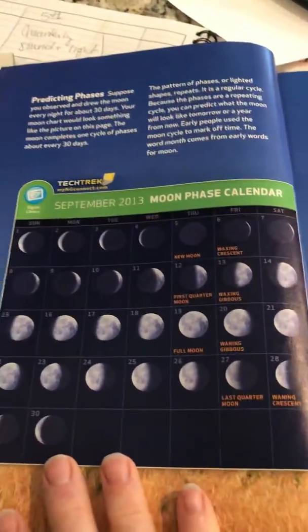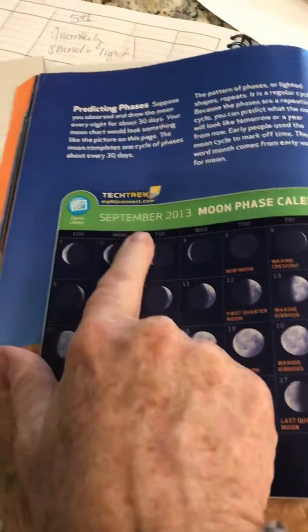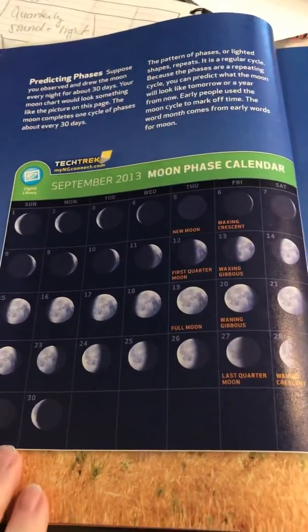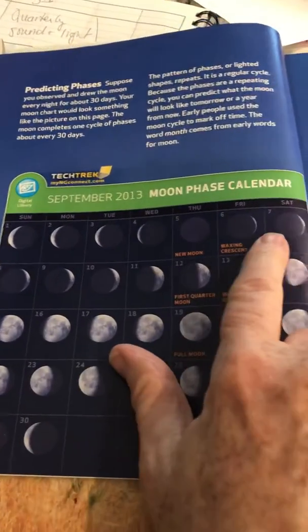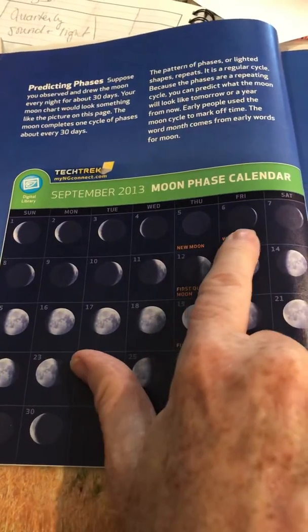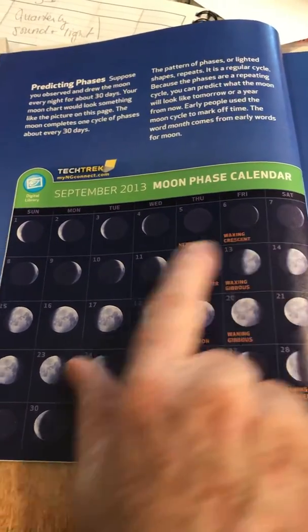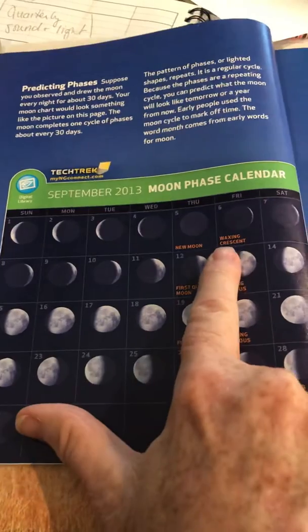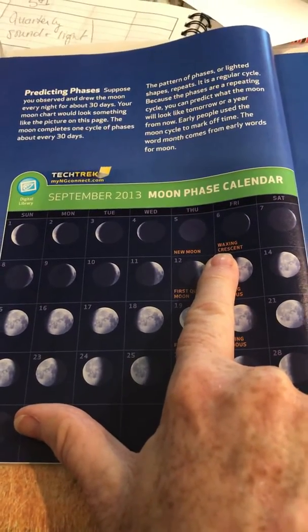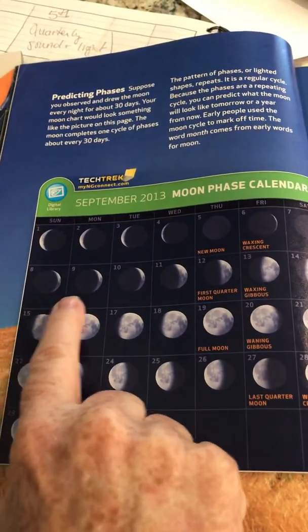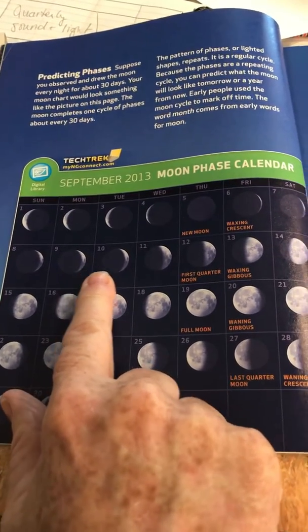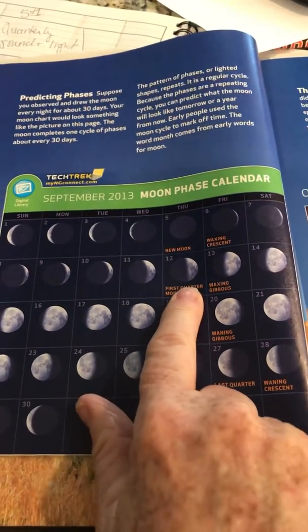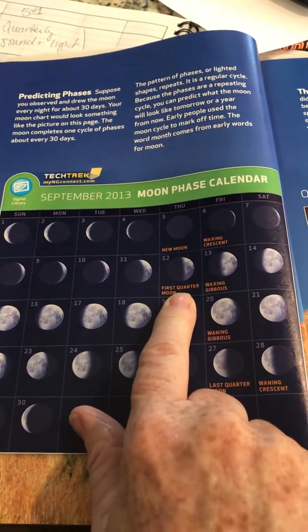So I want to show you this page. It's September of 2013, but it goes through this every month. You will start with your new moons, then you'll see a little bit more. A lot of people think that's a banana. This is called a crescent moon. So it'll go through that crescent, and this is just the sunlight that's reflecting off the moon that we see. Then in the next week, you'll see the first quarter moon.